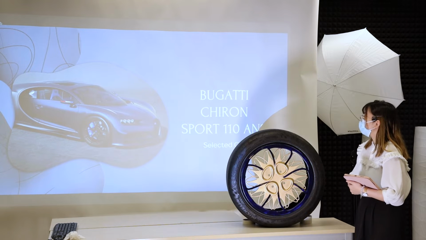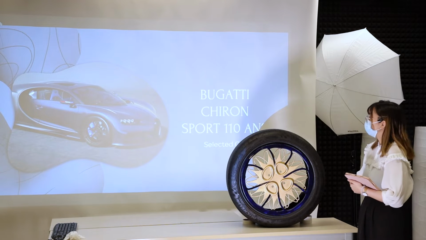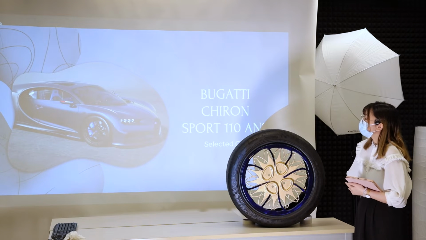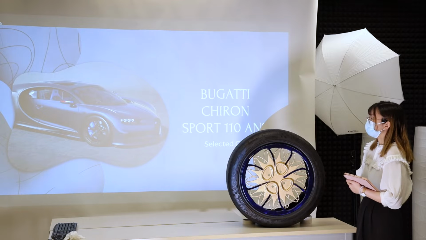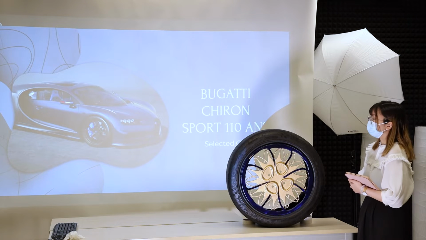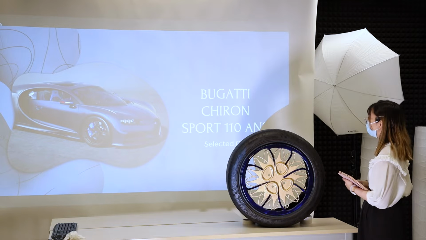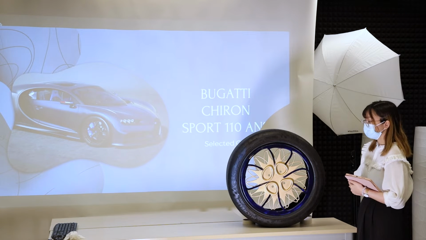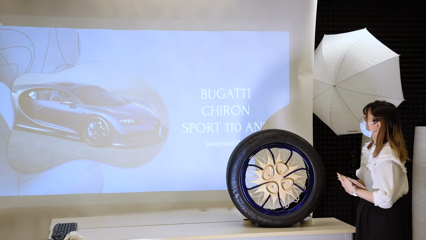The car I selected is a very unique model from Bugatti. I think the design and the curves of this car are really nice, and I think the color also really matches my design. So I selected this car.